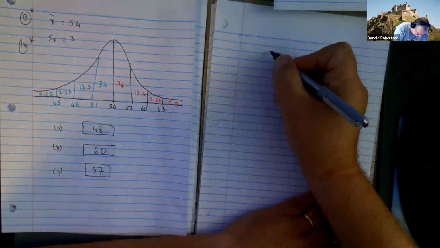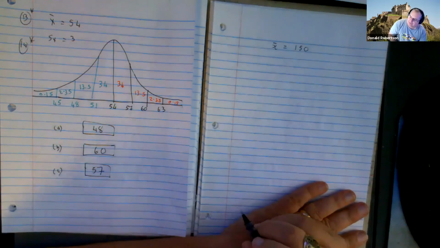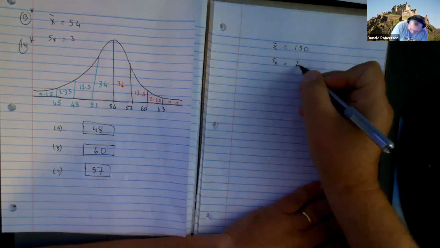Well, imagine that there's an exam. So you have to sit this exam, and the mean of this exam was 150. Maybe the exam's 200 points, right? And the standard deviation of this exam was 21.